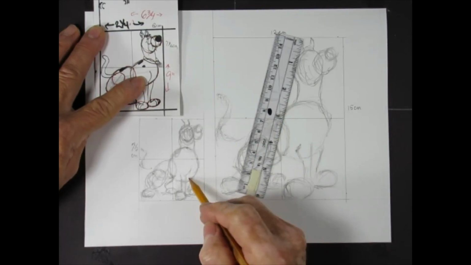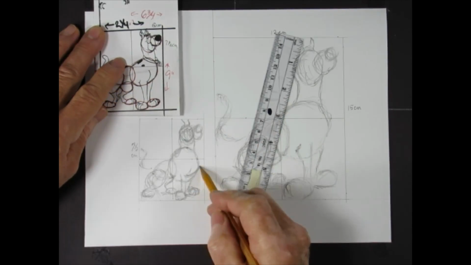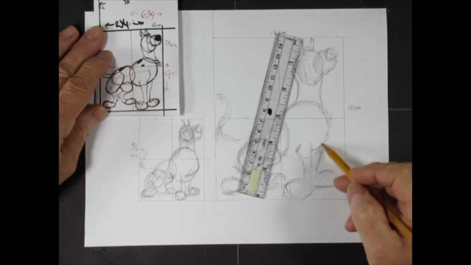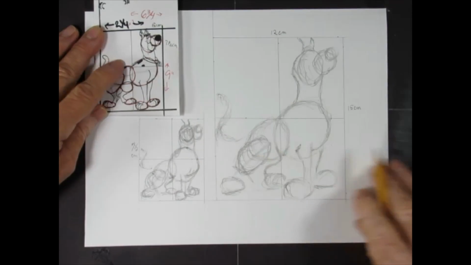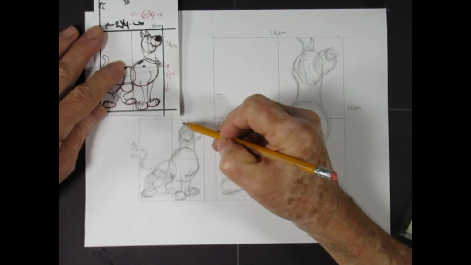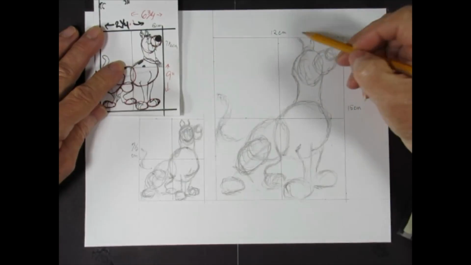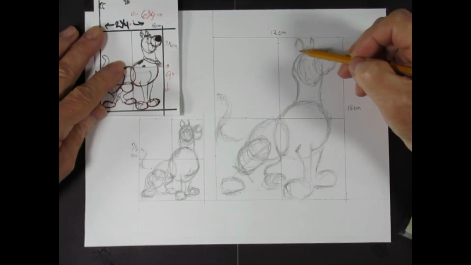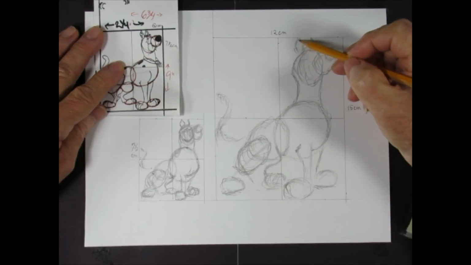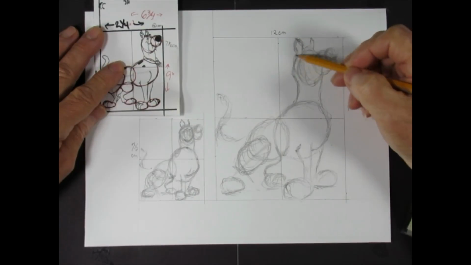There you go. So this will be about here. Now we go ahead and draw the curves out, and angle a little bit more, curves out and it comes down.